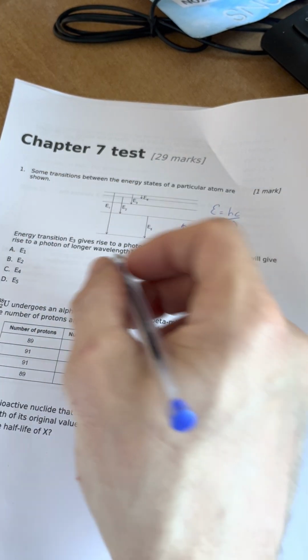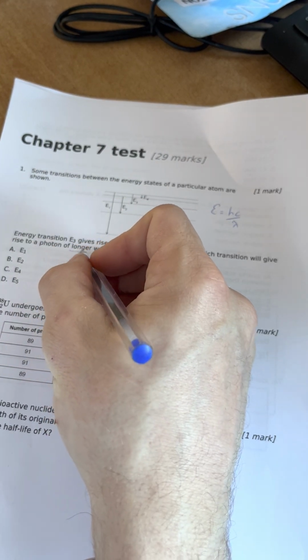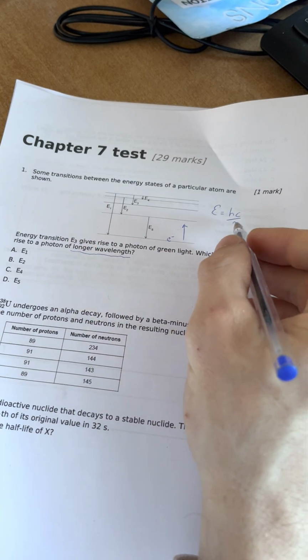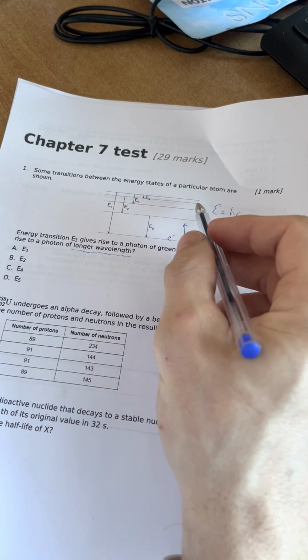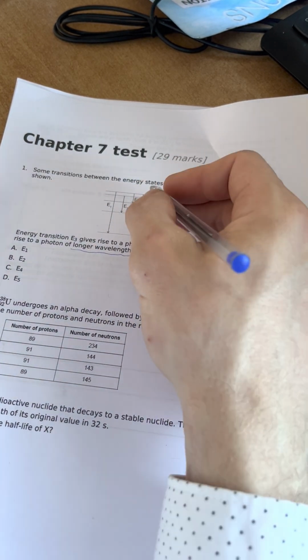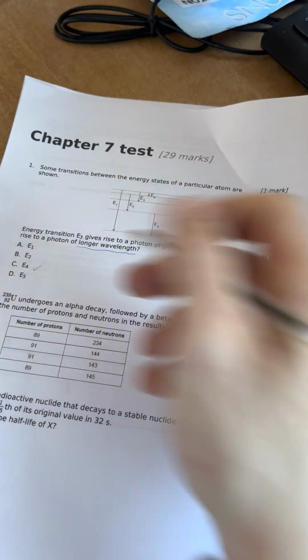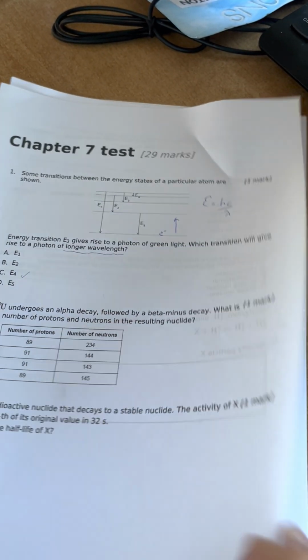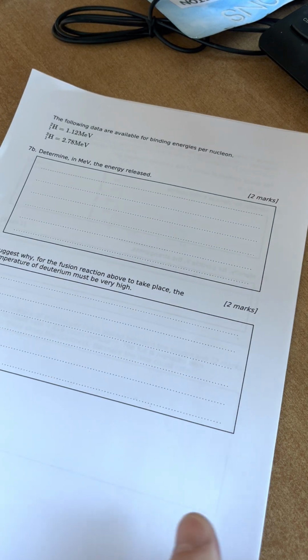So it's asking which transition gives rise to a longer wavelength. So long would mean that this number is big, which means that this would be a small amount of energy. So it is E4 is the answer. Okay.